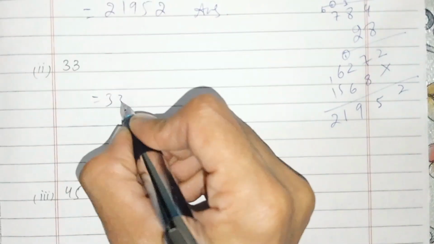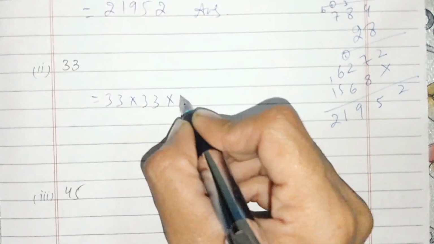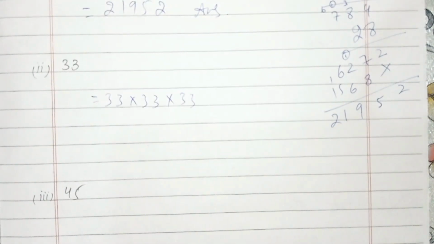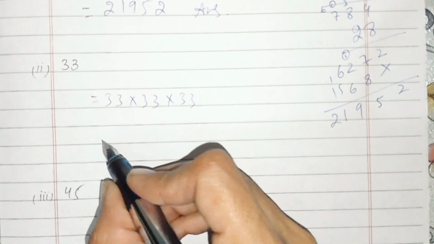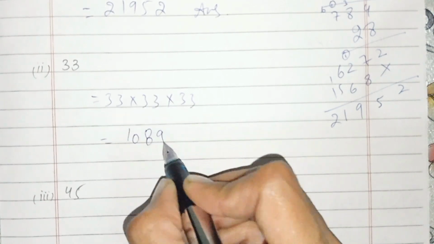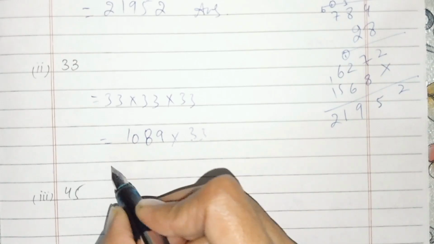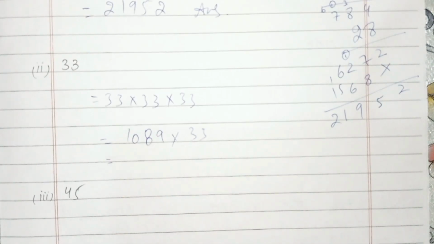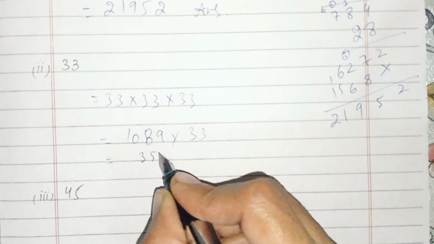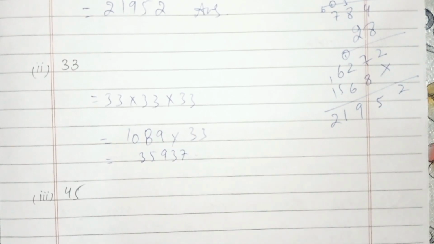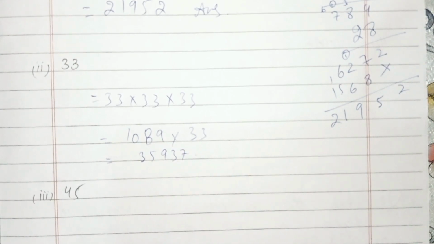Now part number 2, 33 multiplied by 33 and 33. 33 multiplied by 33 we get 1089, and again multiplying it by 33 we get 35937. This is simple multiplication.